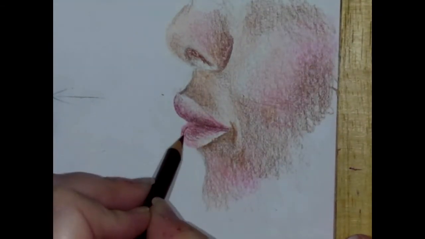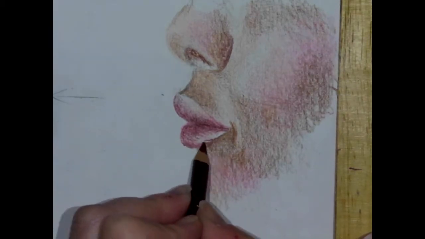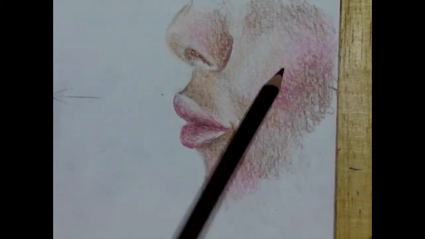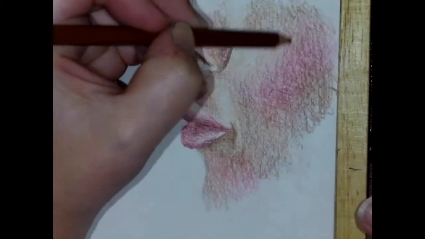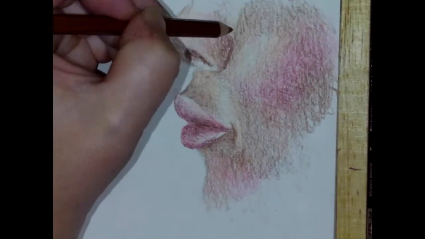I added pink and Tuscan red to the drawing because every human face has a little pink or rose color in their skin as well, even without makeup. This is because of the blood under our skin.